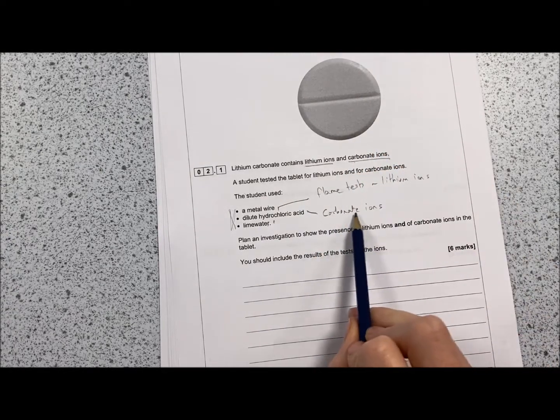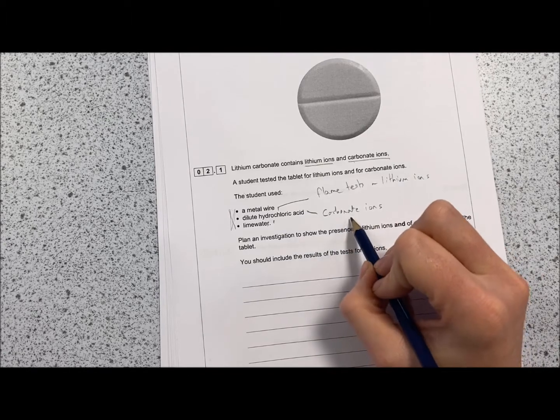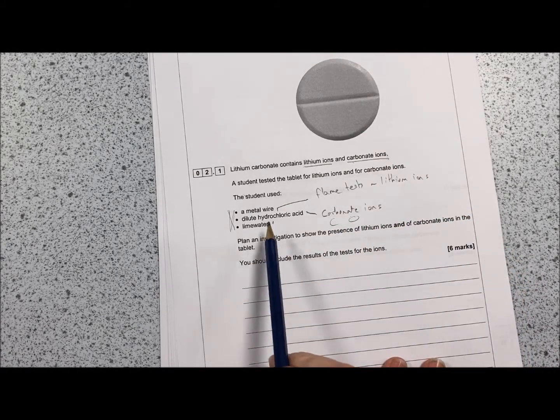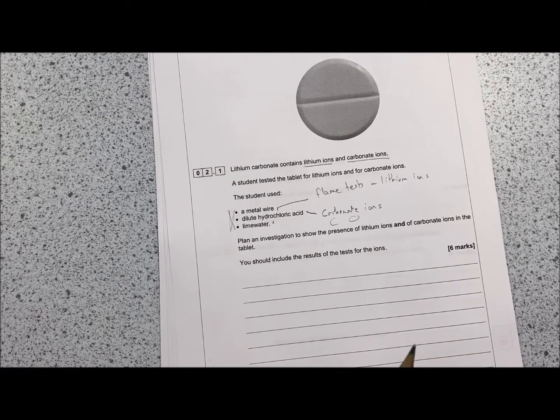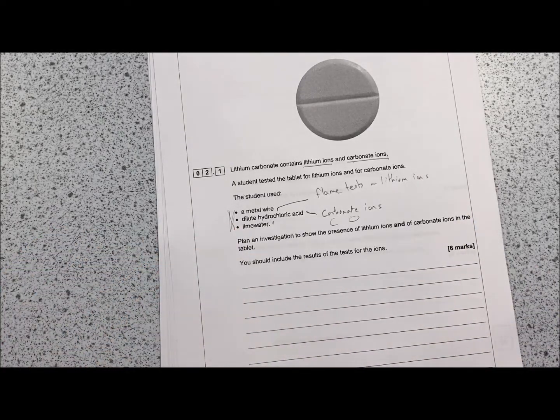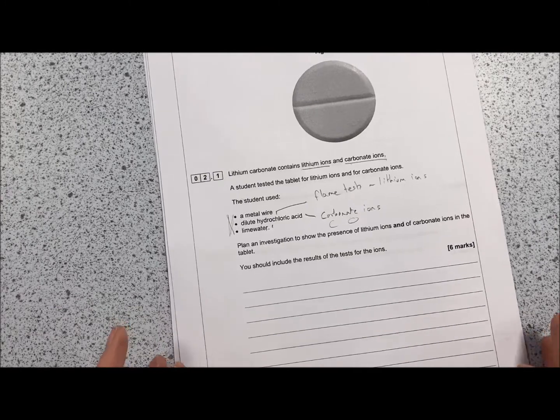Okay, I'm going to use it for my carbonate ions because I know that carbonate has got carbon and has got oxygen. So therefore I can use my lime water as a test for the presence of the carbon dioxide that will be present. So now that I know what tests I'm going to do for each ion, I can start writing out my plan.